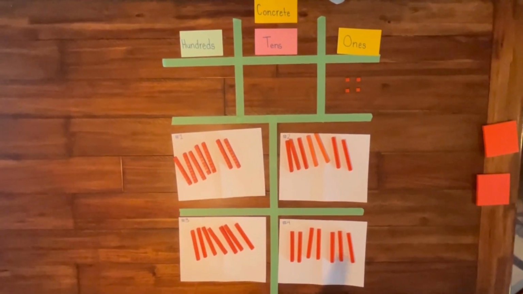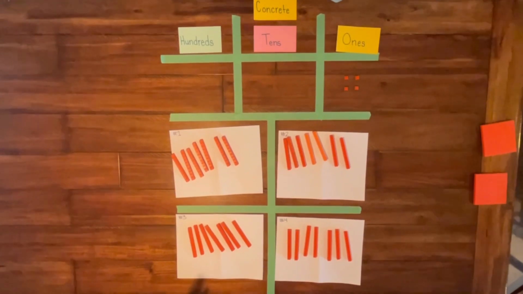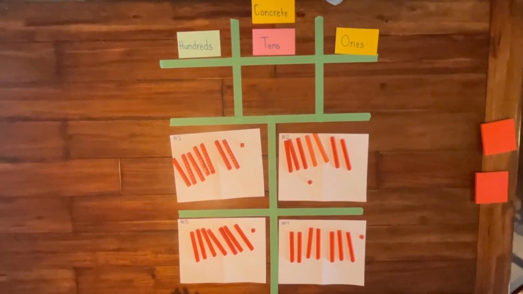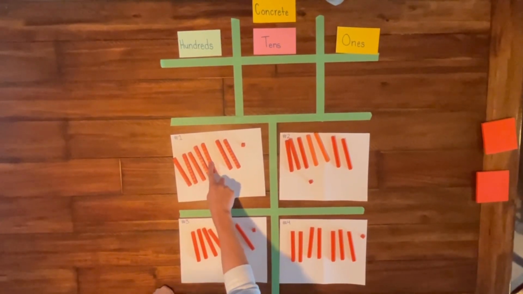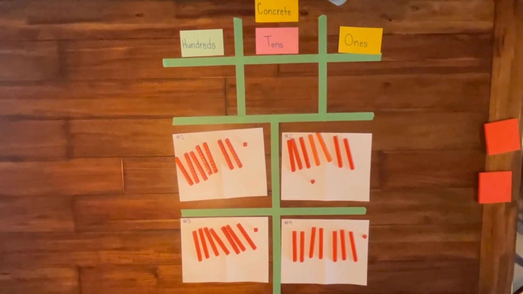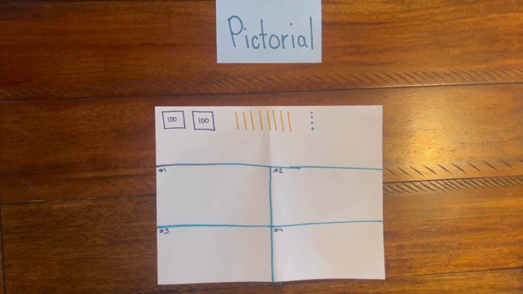Now I'm going to be looking at the remaining ones. There is 4 left and there's 4 sections, which means 4 divided by 4 equals 1. So now I'm going to count what I got. I have 7 tens and 1 ones in each one. That means I have 71.